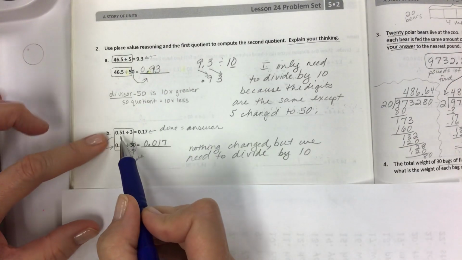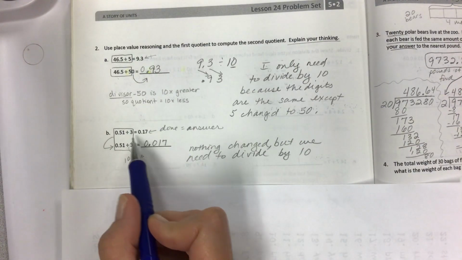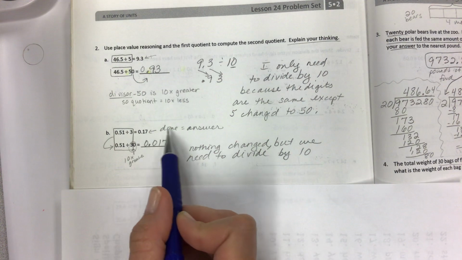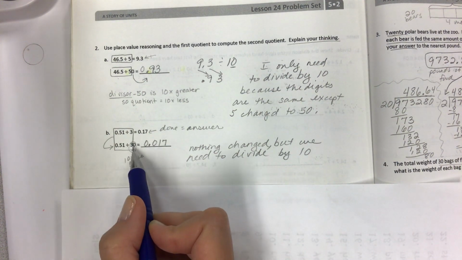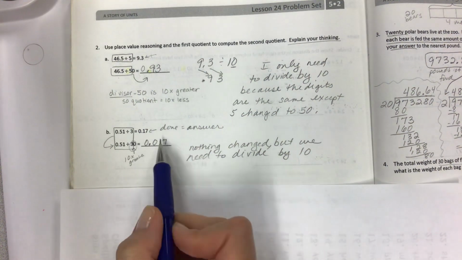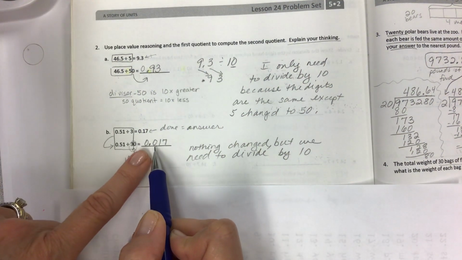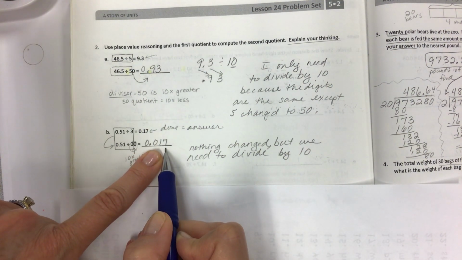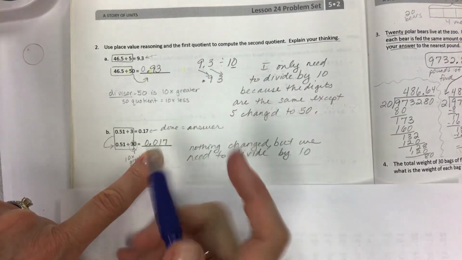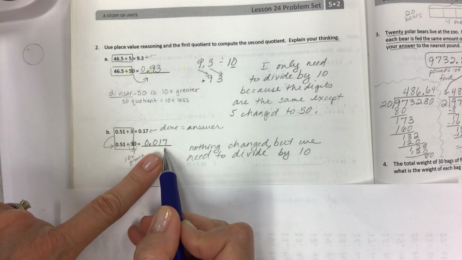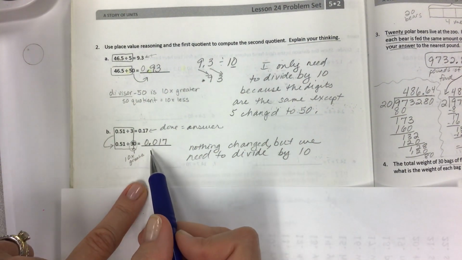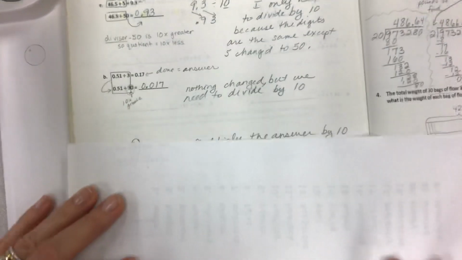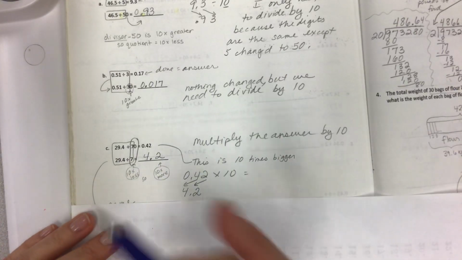Okay. 51 hundredths divided by 3 equals 17 hundredths. Now this is the answer. So same dividend, 10 times greater. Therefore, your answer would be 10 times smaller. Same approach. Shift the digits one place value position smaller. Nothing changed, but we need to divide by 10. Okay? Same for B.